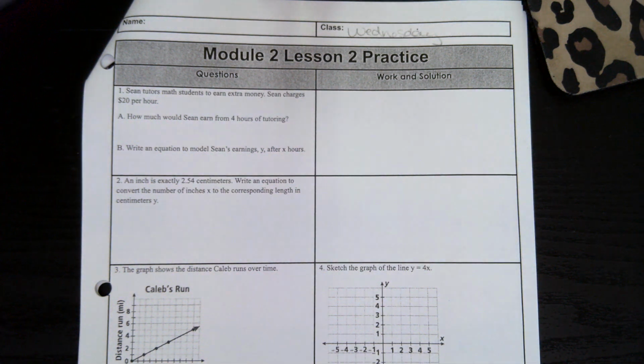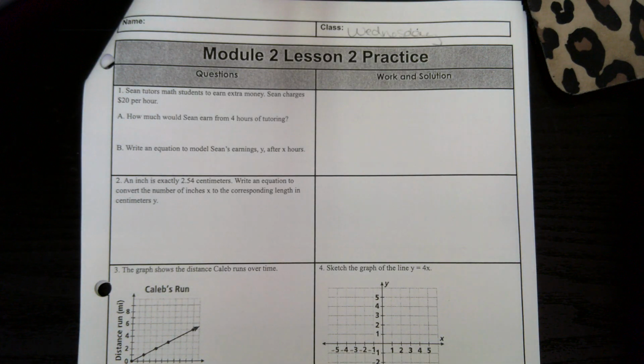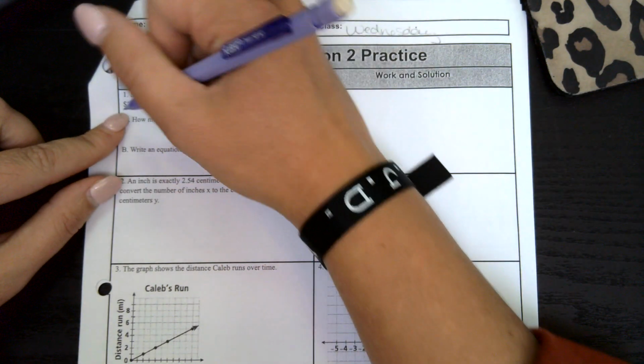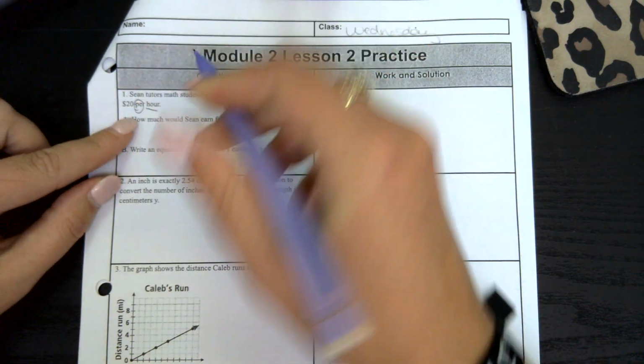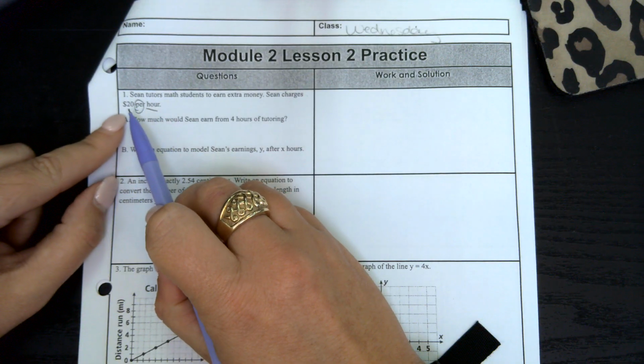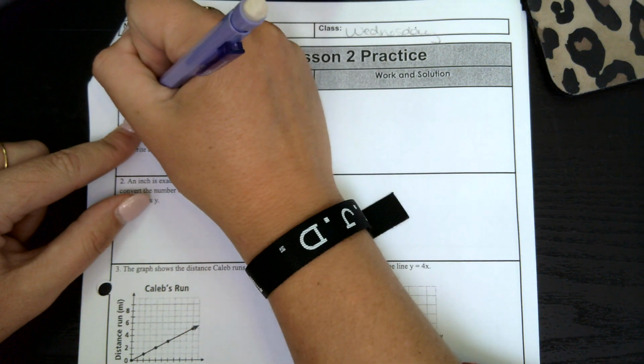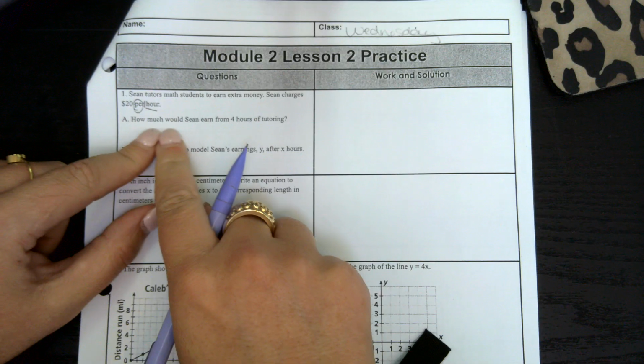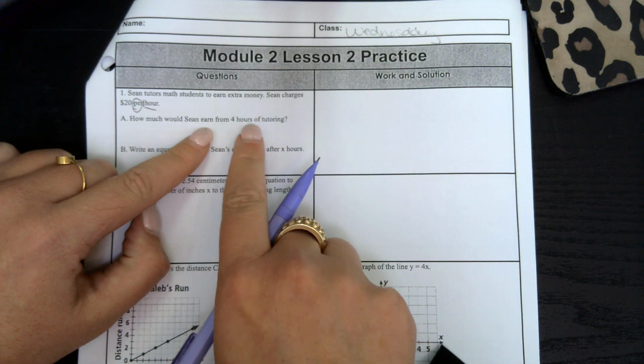Alright, let's take a look at tonight's homework and see what strategies we can use to solve each one of these problems tonight. So looking at number 1, it says Sean tutors math students to earn extra money. She charges $20 per hour. Notice that hour is singular, so this means $20 for every 1 hour. How much would Sean earn from 4 hours of tutoring?